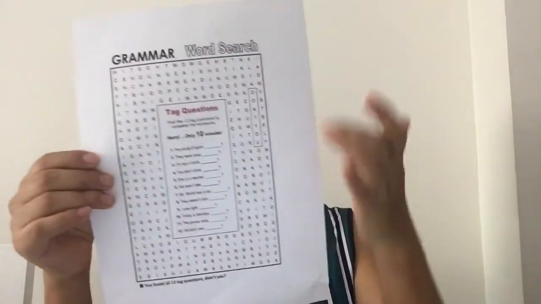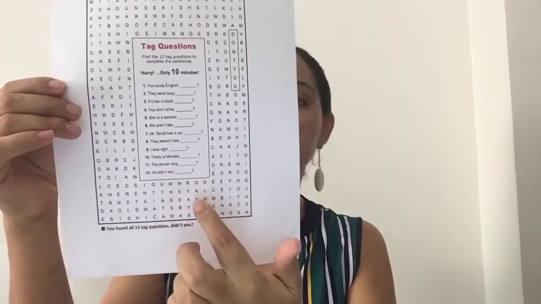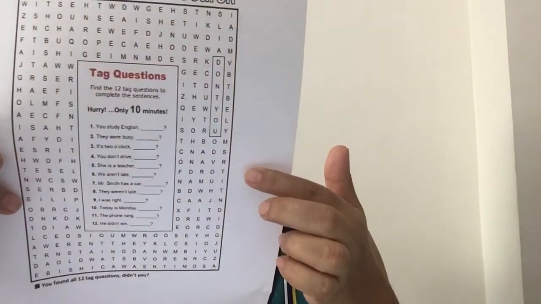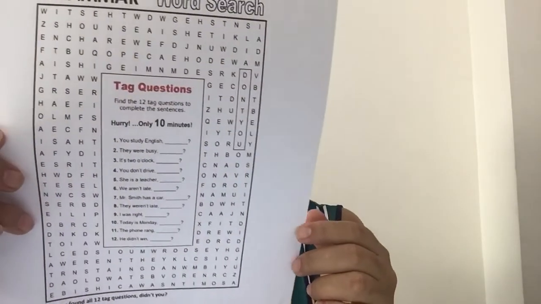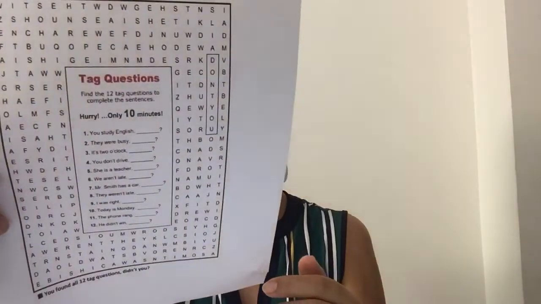For guided practice, students develop an activity about the sentences on a worksheet. I work with the worksheet and students complete the different sentences. For example, the first: you study English, don't you? They were busy, weren't they? It's 2 o'clock, isn't it?